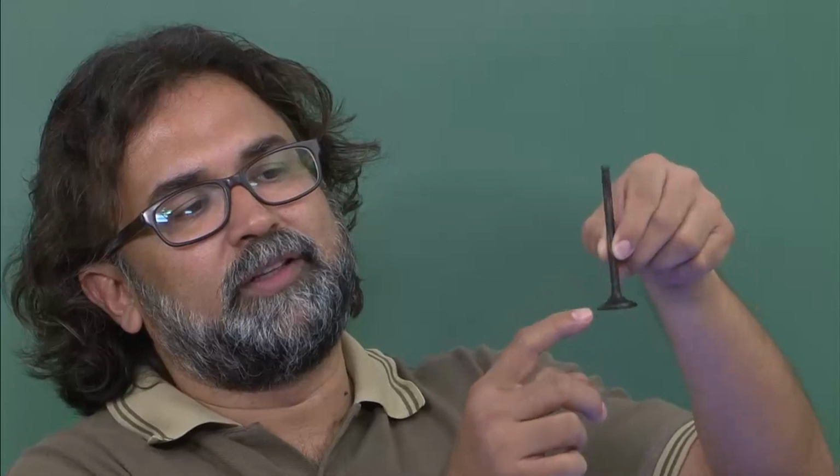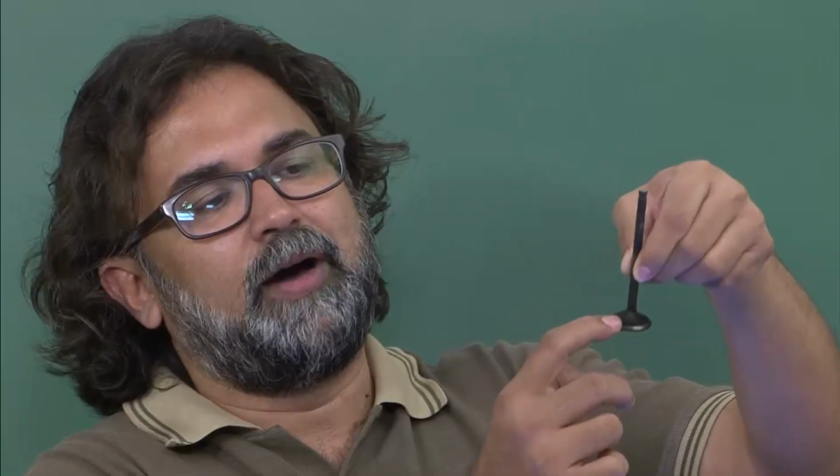You can see I have brought a typical exhaust valve for you, and you can see this is inside the combustion chamber. This is the seat of the valve. The valve sits here, and essentially you need to maintain a very good metal to metal contact here, because you cannot use a rubber seal or a deformable seal to seal the combustion chamber.